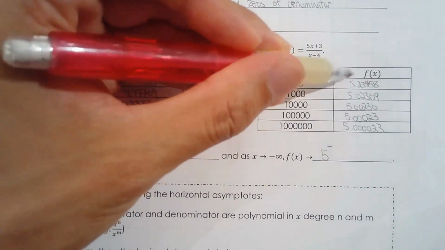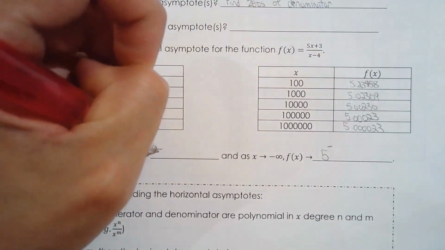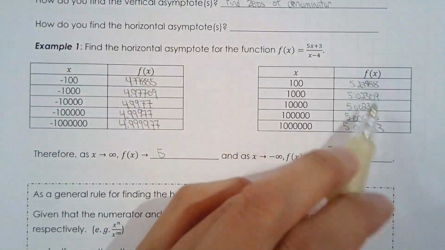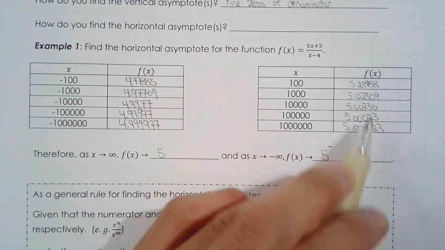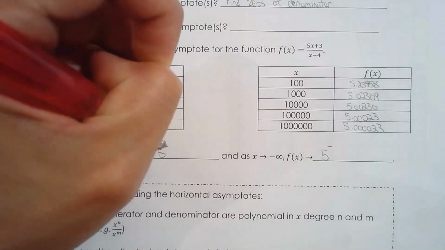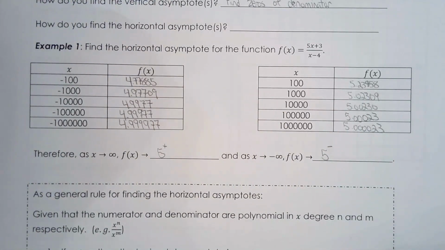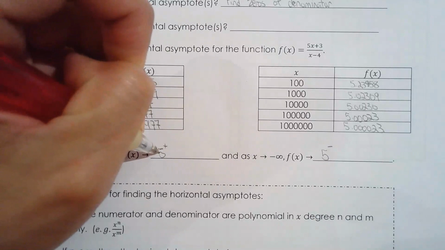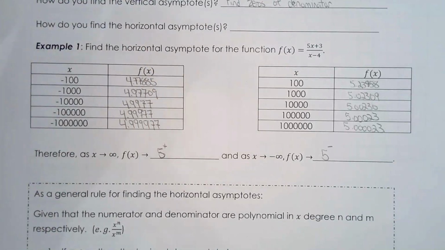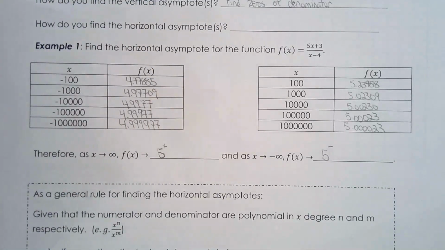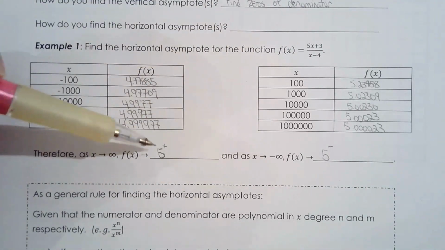What do you know? These values of f of x are approaching 5. Notice that these values are ever so slightly greater than 5, so we say it's 5 from above. To be honest with you, I could have told you that it was going to approach 5.